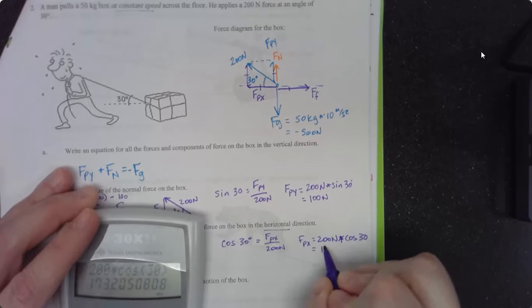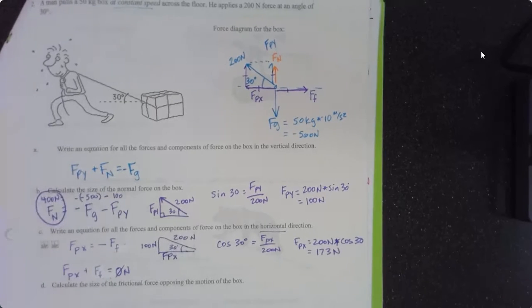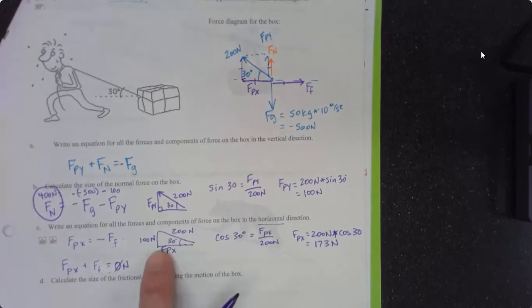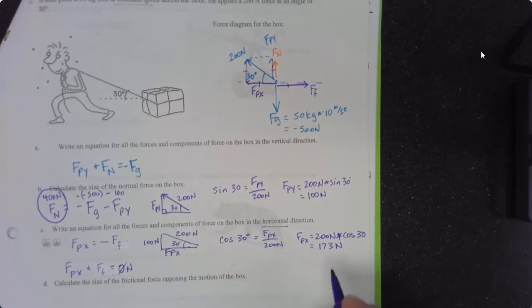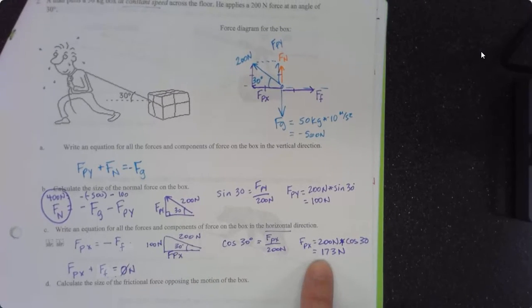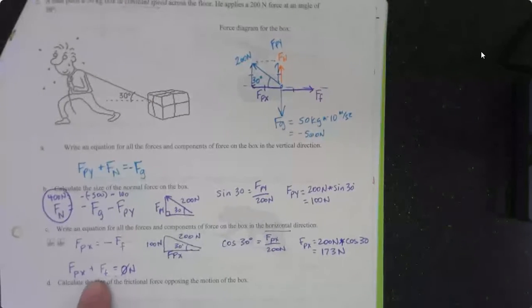So it's going to be 173 newtons. Does that seem reasonable? And this is our bigger angle, so we would expect this one to be our longer side. So if that's 173 newtons, what does the other force have to be?